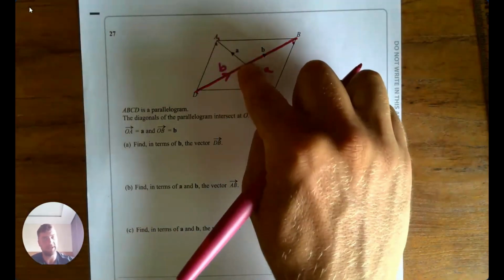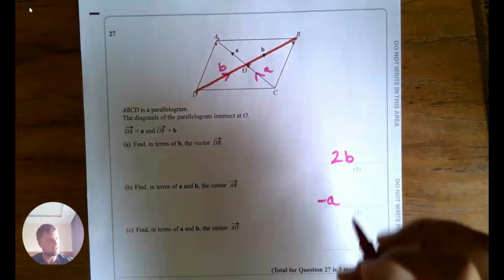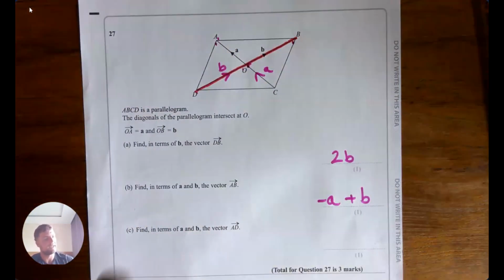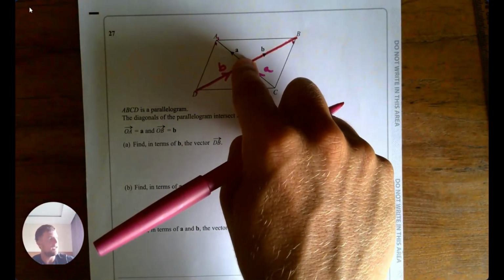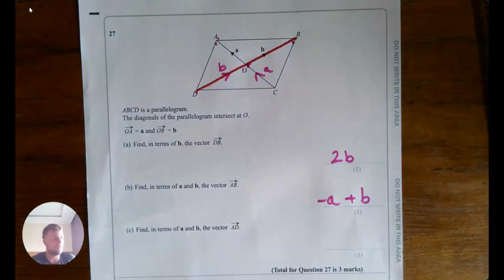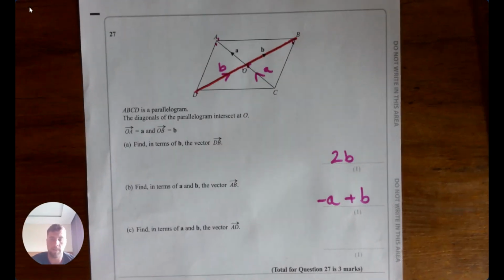Then I'm at O now, and I want to go to B. Well, that's just following B, so that's fine. So it's basically subtract A, because we're going against the direction of A, and then add B, because we want to follow B along.